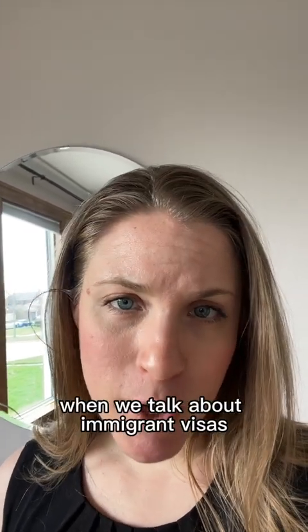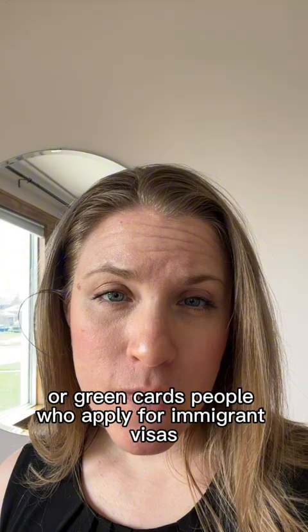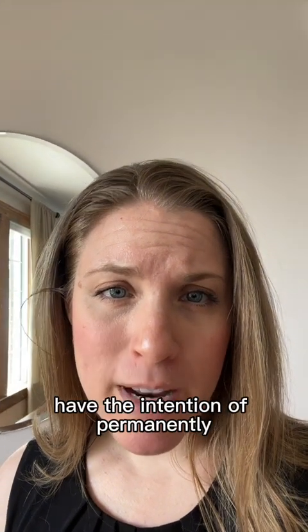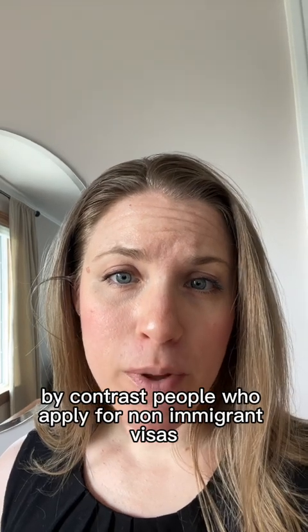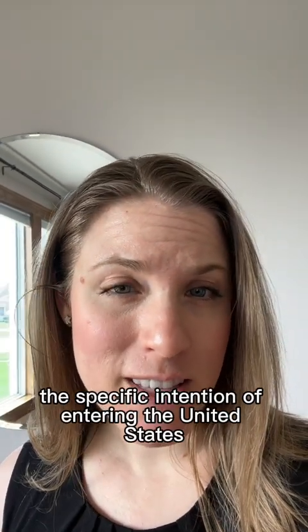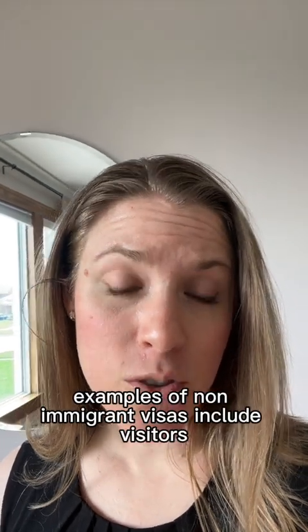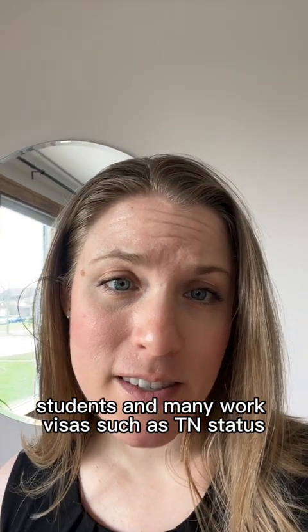When we talk about immigrant visas, we are talking about permanent resident status or green cards. People who apply for immigrant visas have the intention of permanently relocating to the United States. By contrast, people who apply for non-immigrant visas have the specific intention of entering the United States only temporarily. Examples of non-immigrant visas include visitors, students, and many work visas such as TN status.